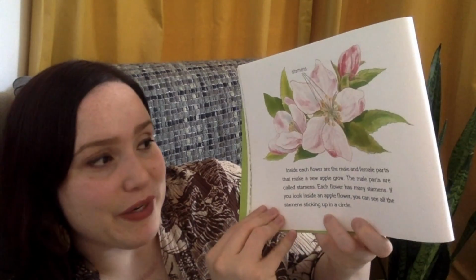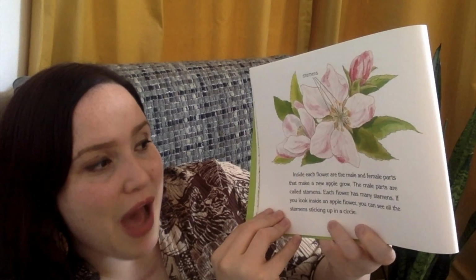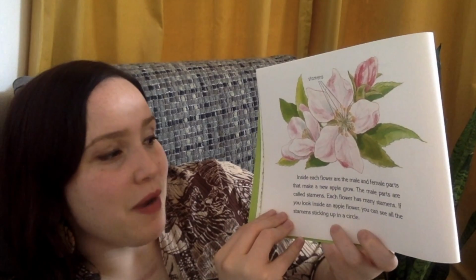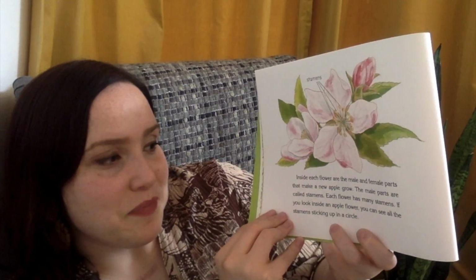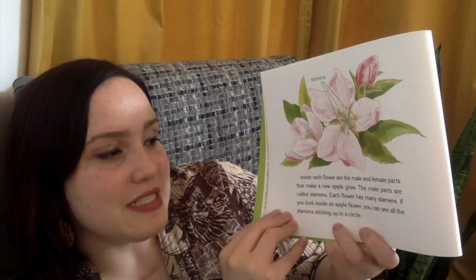Inside each flower are the male and female parts that make a new apple grow. The male parts are called stamens. Each flower has many stamens. If you look inside an apple flower, you can see all the stamens sticking up in a circle.